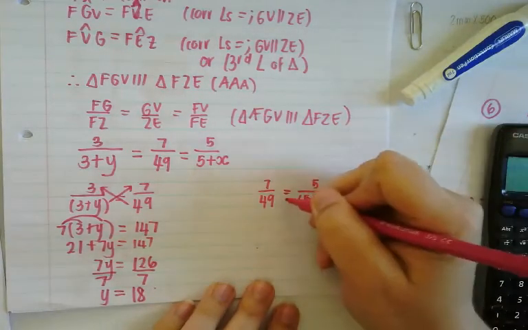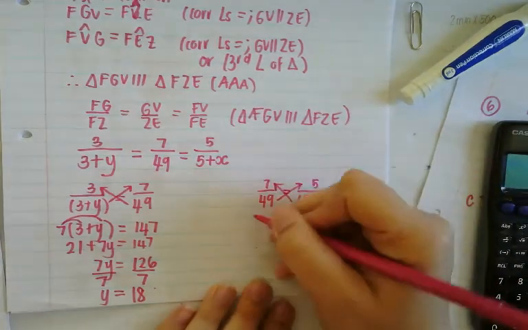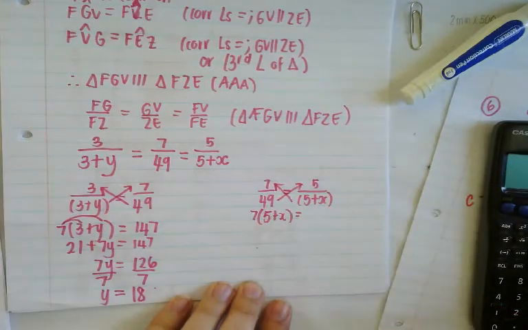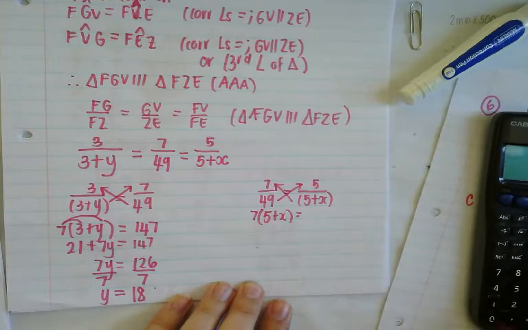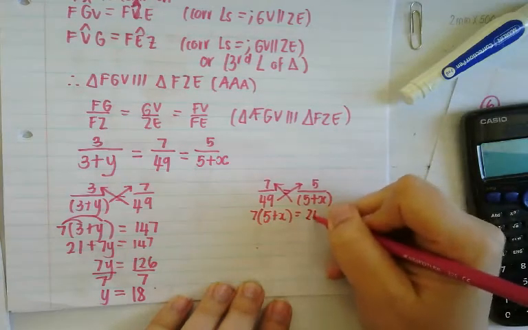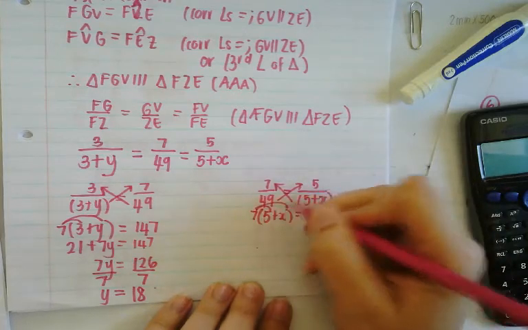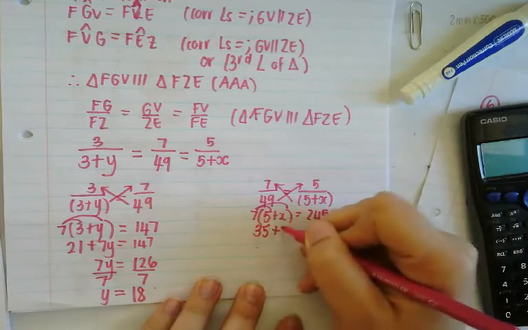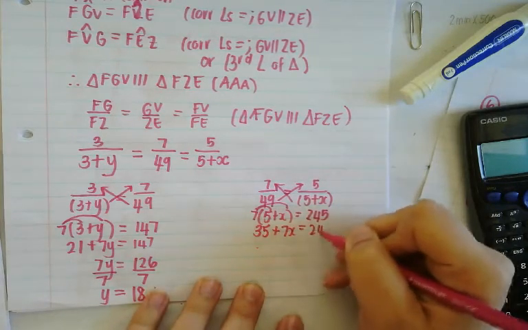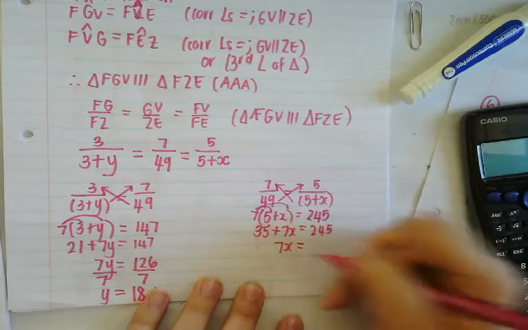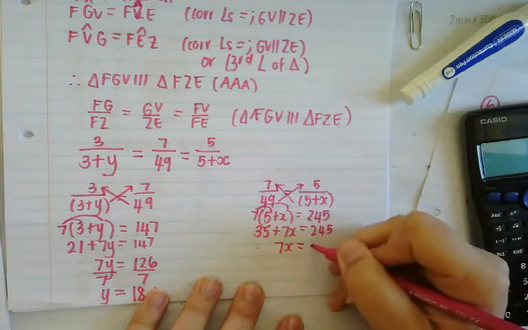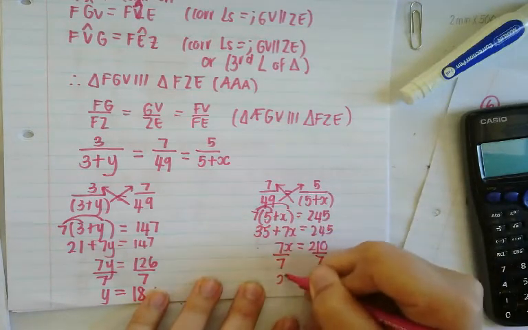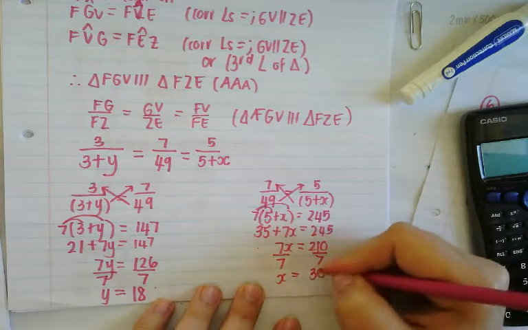Once again, cross multiplying. 7 times the bracket is equal to 5 times 49. Multiplying out, 7 times 5 is 35 plus 7x, equals 245. 7x equals 245 minus 35, which is 210. Dividing both sides by 7, x is equal to 30.